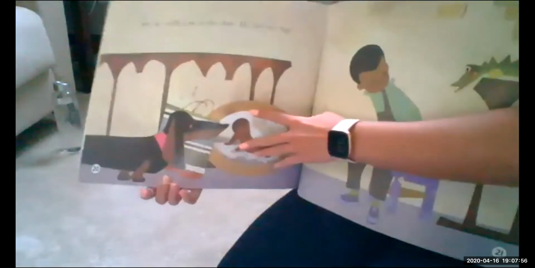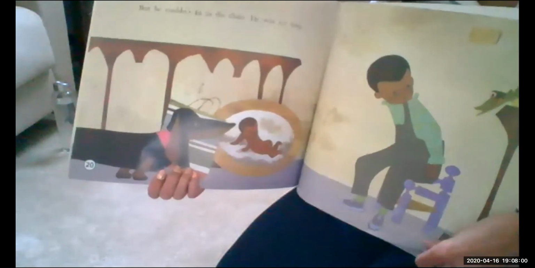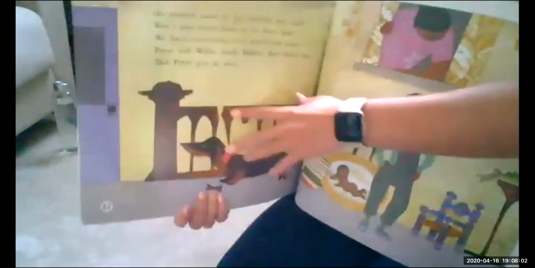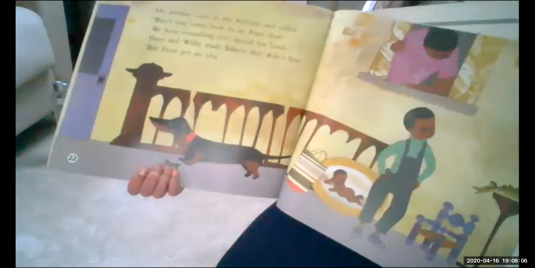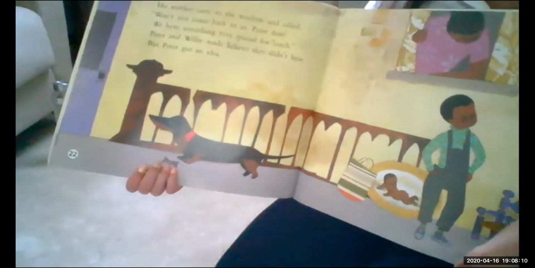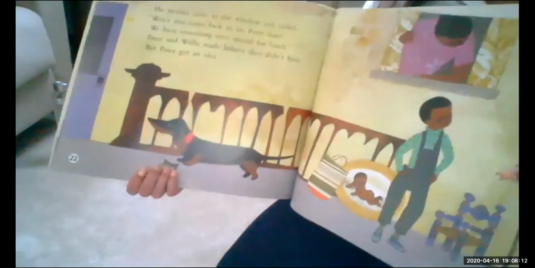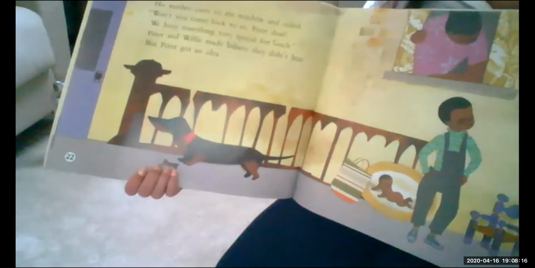But he couldn't fit in the chair. He was too big. His mother came to the window and called, Won't you come back to us, Peter dear? We have something very special for lunch. Peter and Willie made believe that they didn't hear. But Peter got an idea.